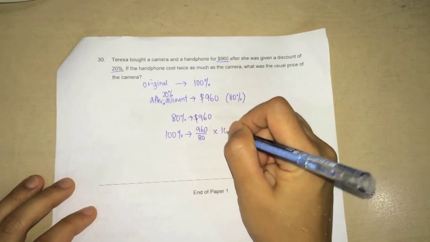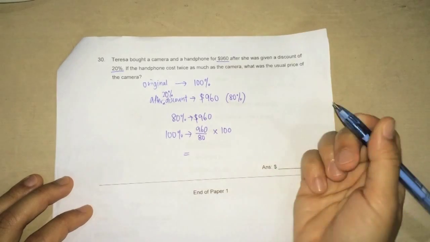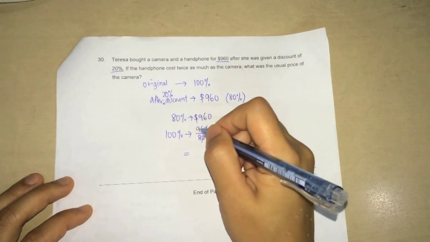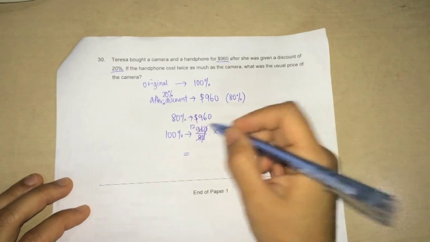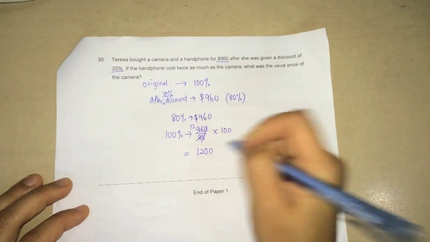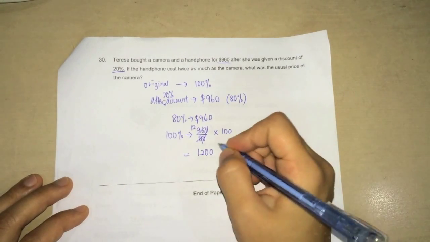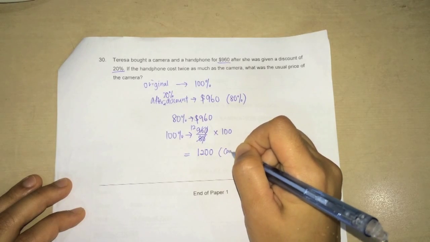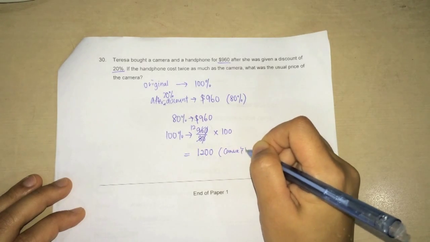And to find 100%, you times 100. So simplify. Divide by 8, this will be 12. And 12 times 100, that would be $1,200. And this is the original price of both the camera and the handphone.